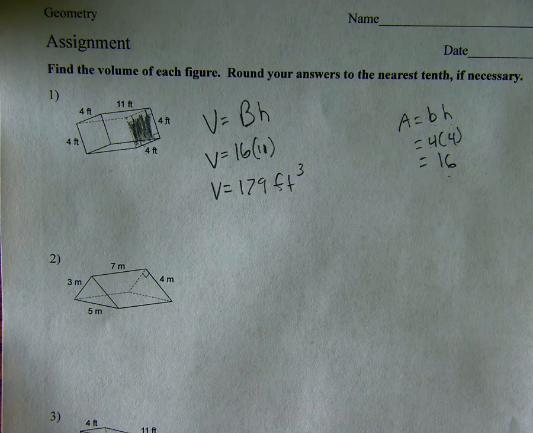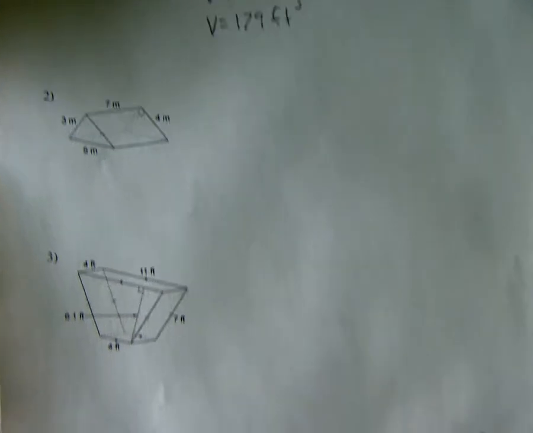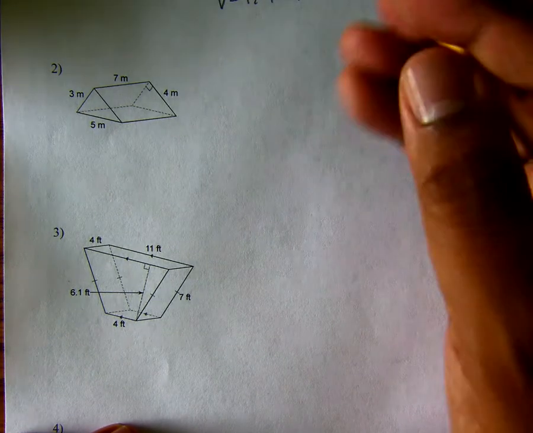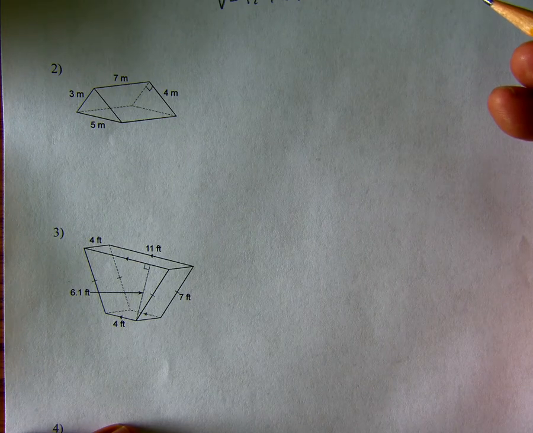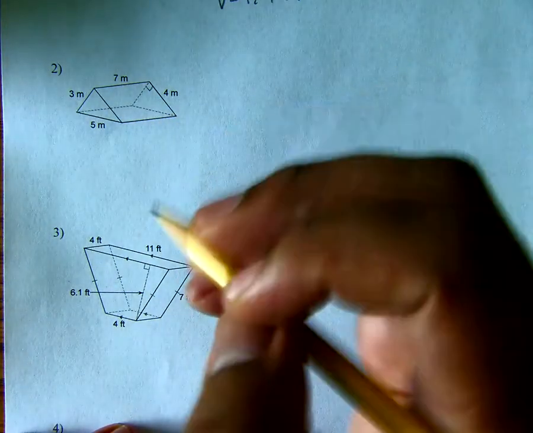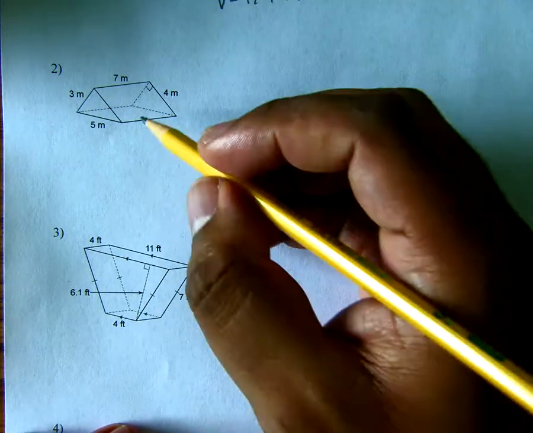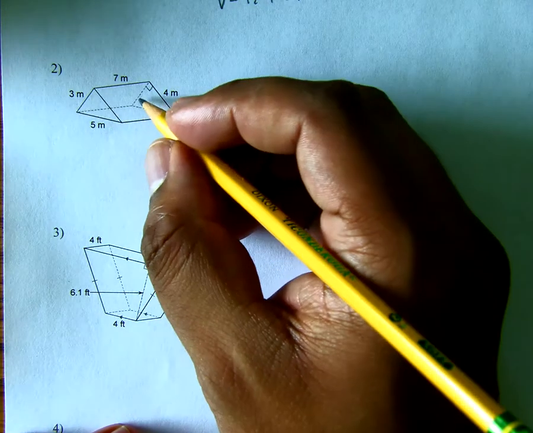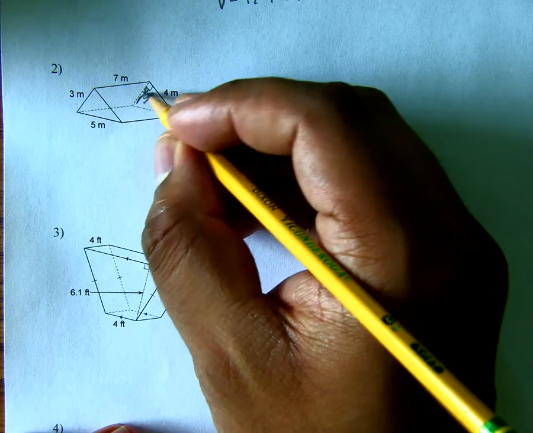All right, let's take a look at the next example. Okay, now in this example, since we have a triangle, that's the piece we want to find the area of. We don't want to find the area of the rectangle at all, since there's a triangle already involved. So I want to find the area of this piece here.